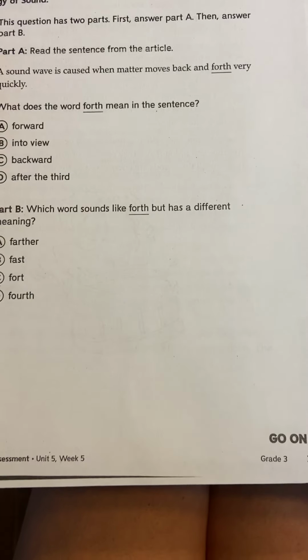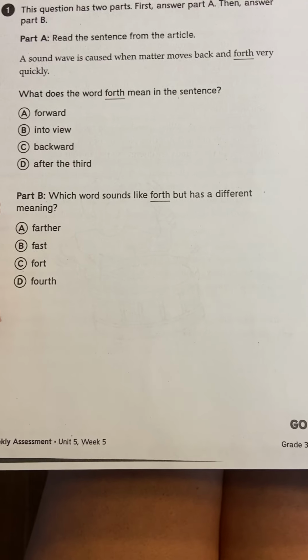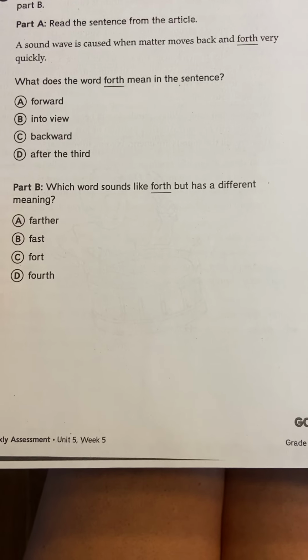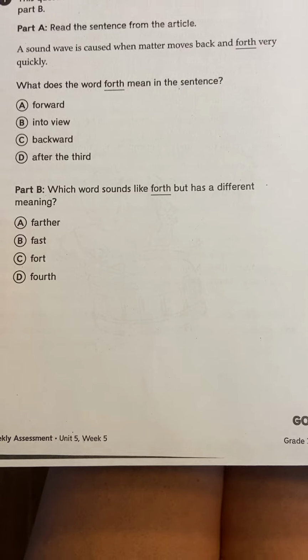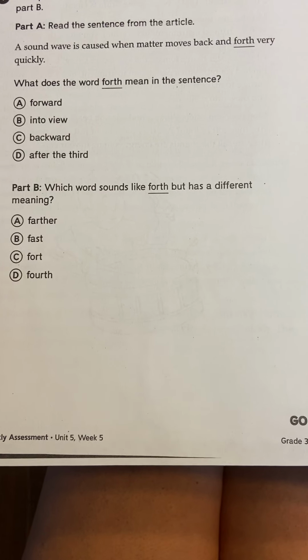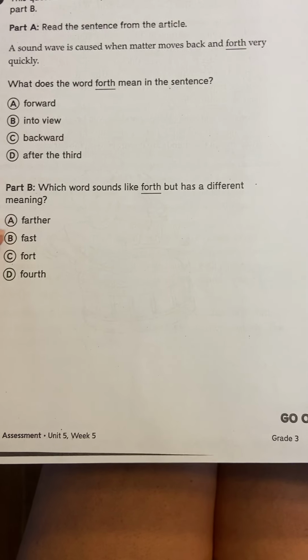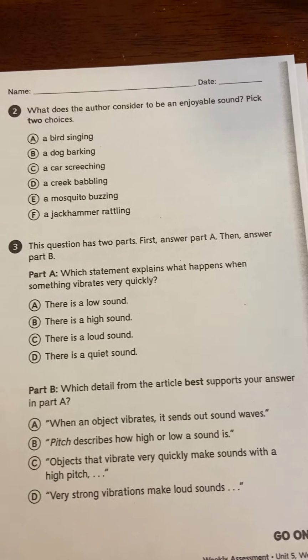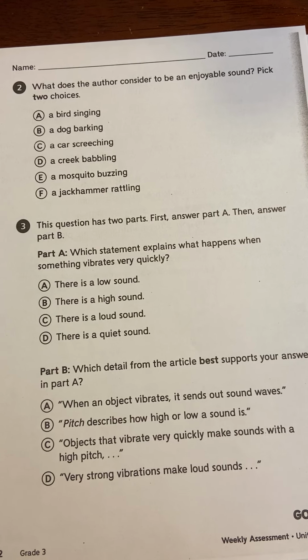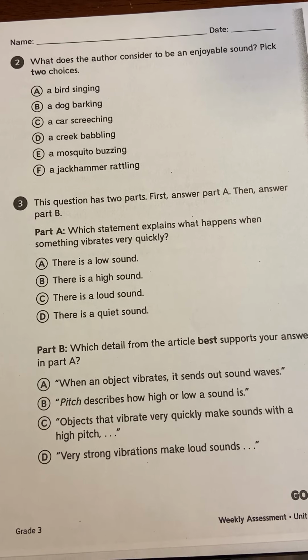Part B goes with part A, and it says, which word sounds like forth but has a different meaning? So which one is that homophone? Which one sounds the same when you say it, but it means something different? Farther, fast, fort, or forth? Okay. Let's look at number 2. What does the author consider to be an enjoyable sound?